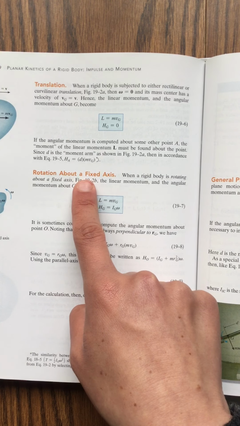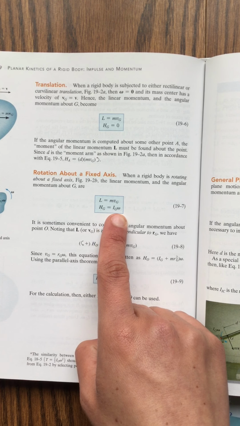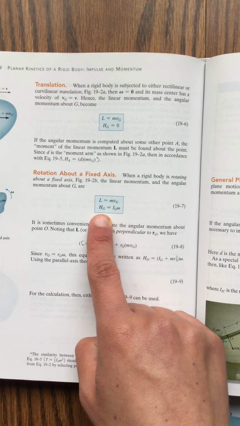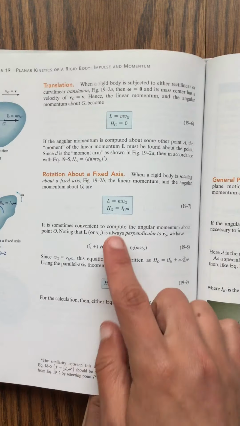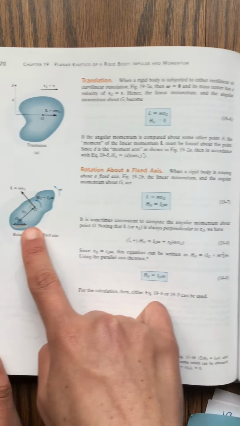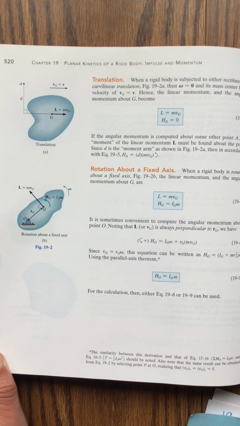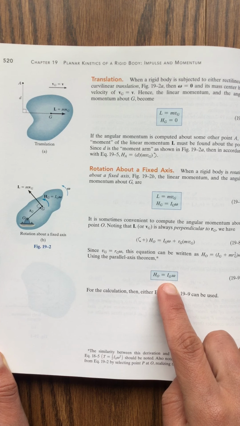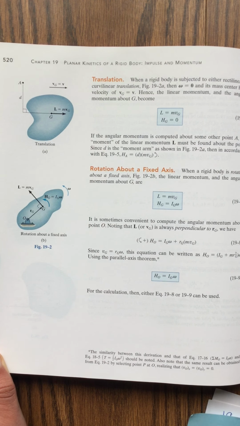If we have rotation about a fixed axis, then we have an angular velocity here, which is not 0. So equation 19.7 is the same as 19.3 that we have there. But if you have rotation about a fixed axis here, you can also say the angular momentum about point O, where the fixed axis is, is equal to the moment of inertia about point O times the angular velocity.